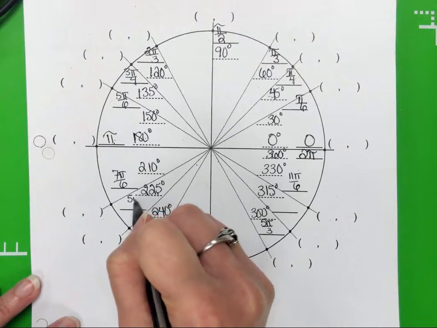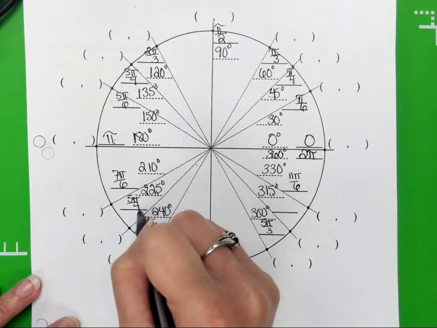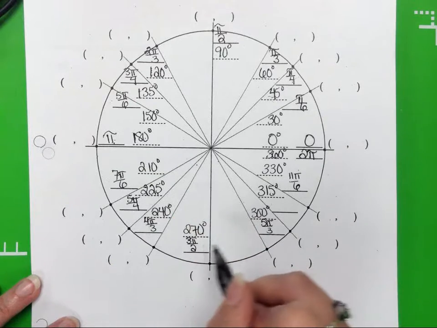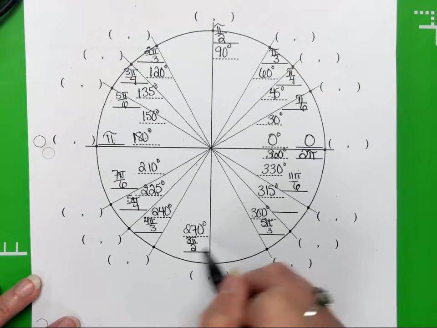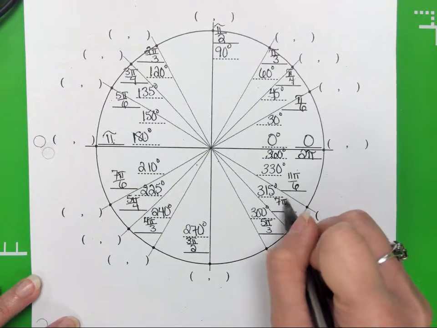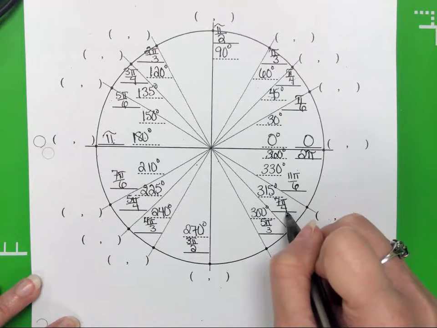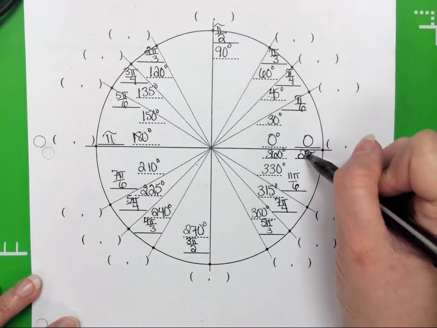Next one's 5 over 4. Hit your reference angle. 6 over 4 still reduces to 3 over 2. There you go. And then the last one, 8 divided by 4 is still 2 pi.